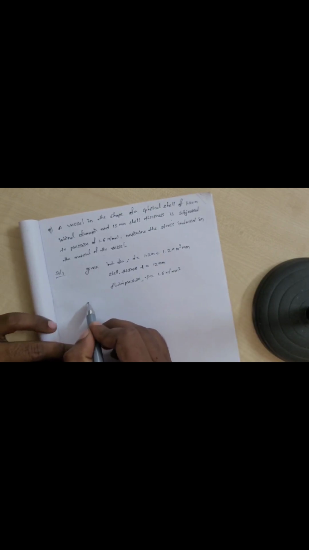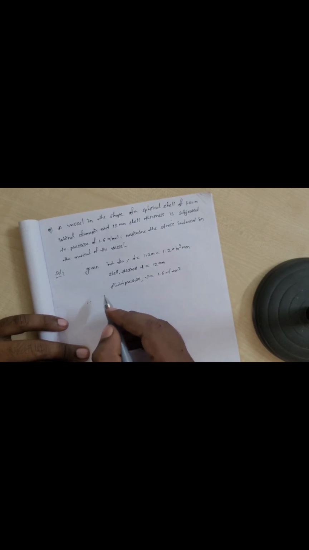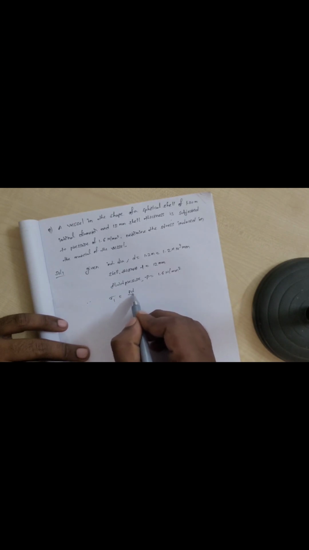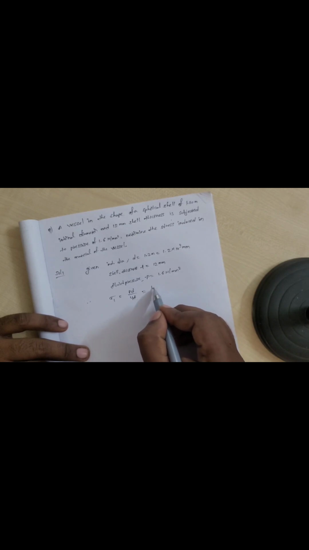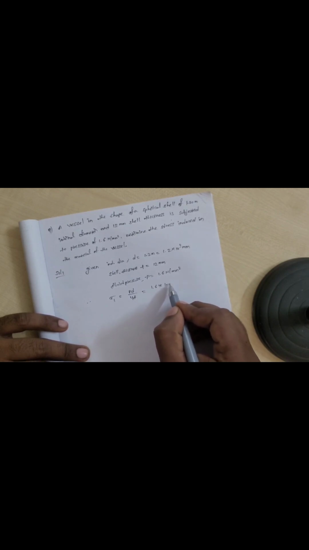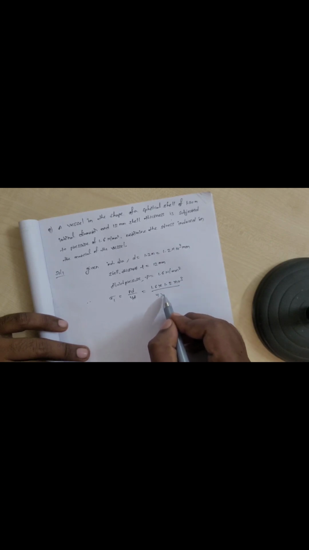The formula for stress induced in the material of this spherical shell is sigma 1 equal to P d by 4 t. Here P is 1.6 and d is 1.2 into 10 power 3, divided by 4 into 12.